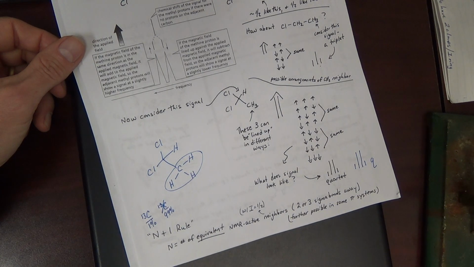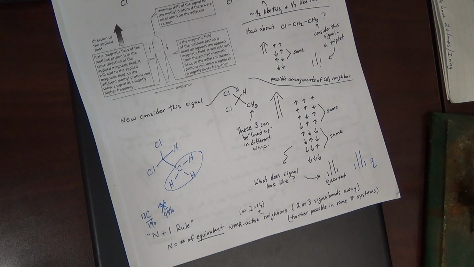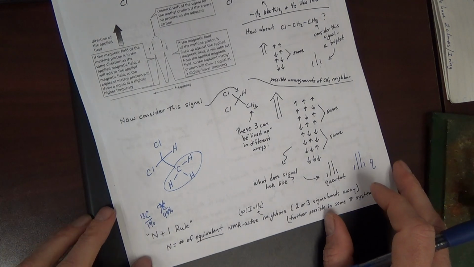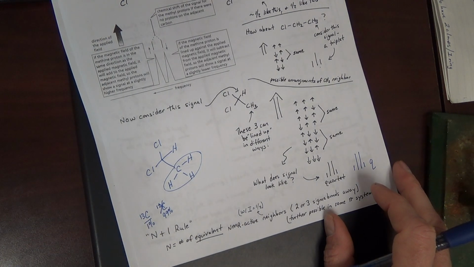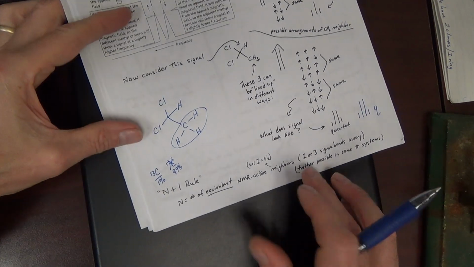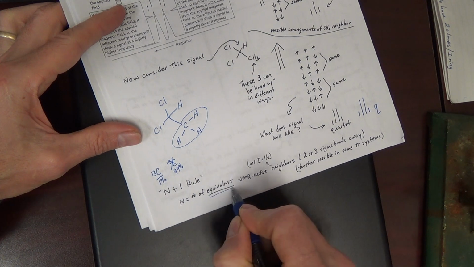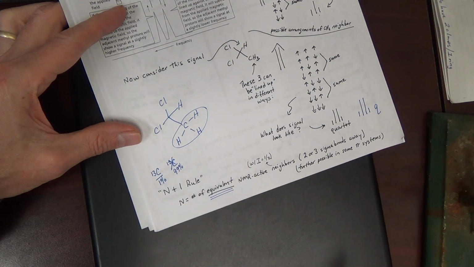Typically for us, only hydrogens are going to split the signal. If something else splits the signal, we will most likely point it out and discuss. Okay. Important here, though, the H's that are splitting must be equivalent. If they're not, we're going to have to consider some other things.